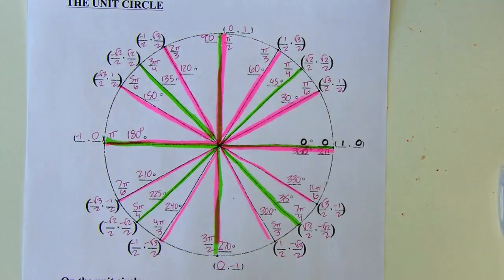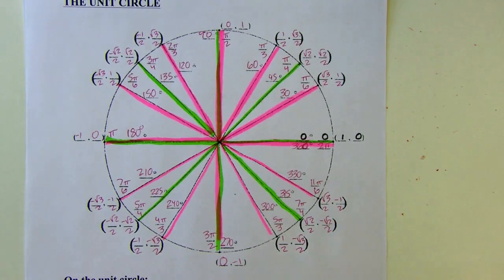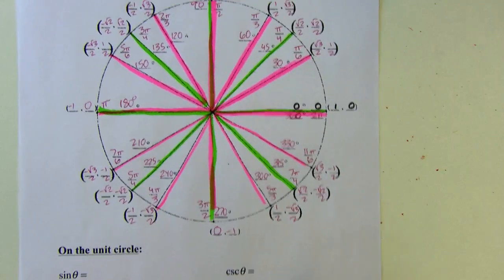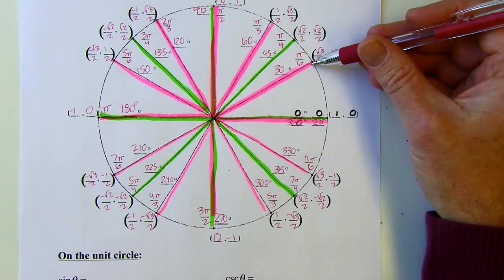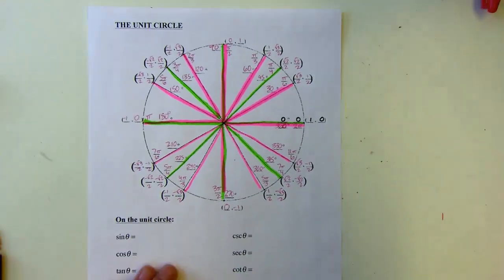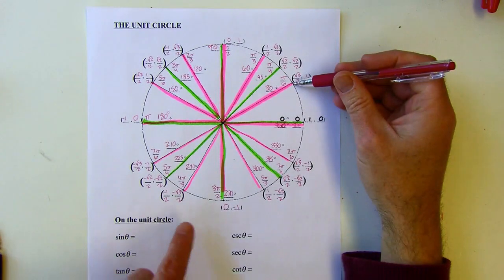Okay. All right. So let's put this to use on the unit circle. If you think about sine, let's think about the sine of 30 degrees. Zoom out a little bit here. Sine of 30 degrees, well, that's going to be opposite over hypotenuse.